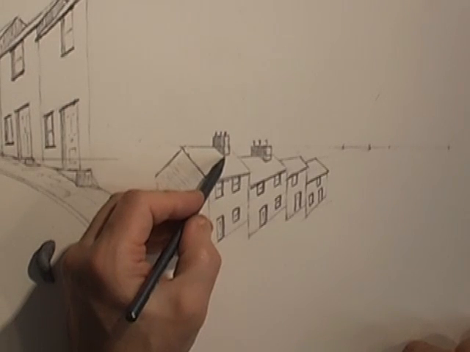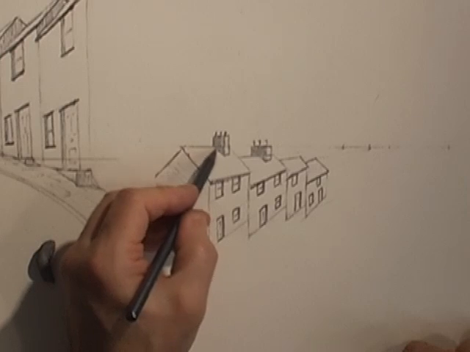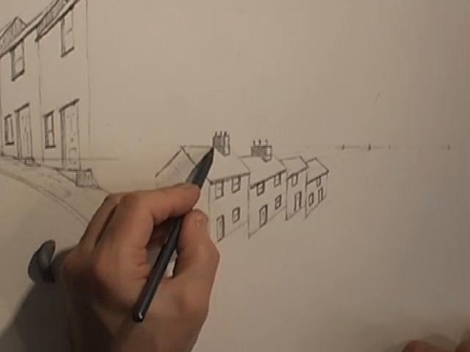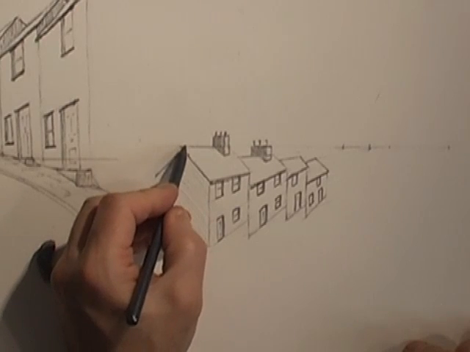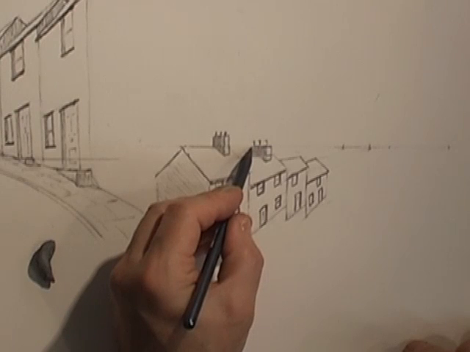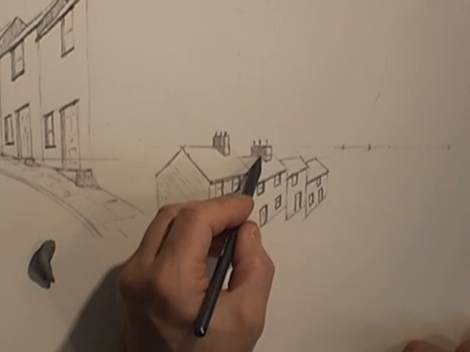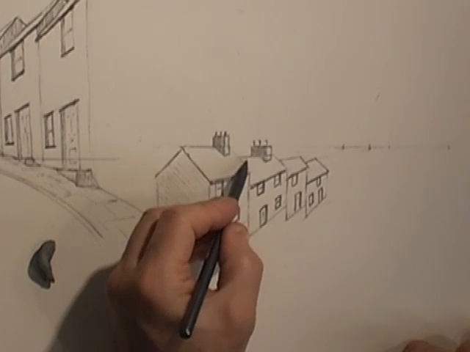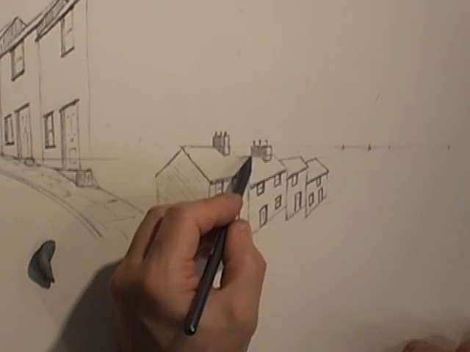On this side, the chimney is suggested as coming through just one side of the roof because the end of it ends where it meets the apex of the roof. On this chimney here, I've taken the chimney stack across and along the apex of the roof slightly, suggesting that it sits on either side of the roof.